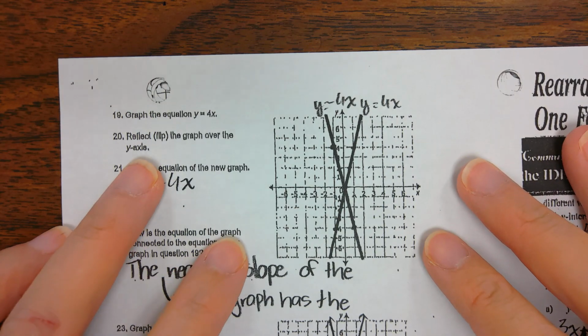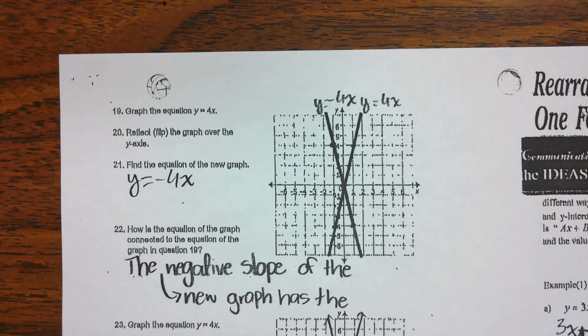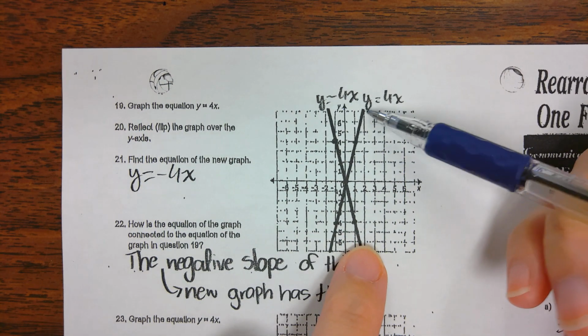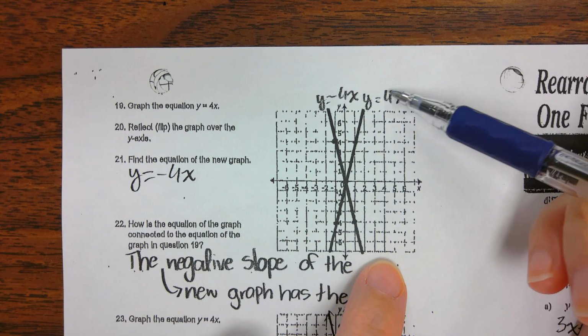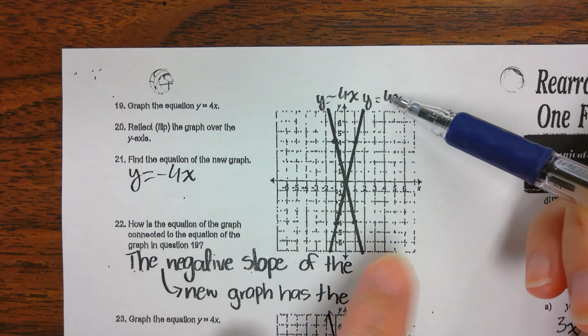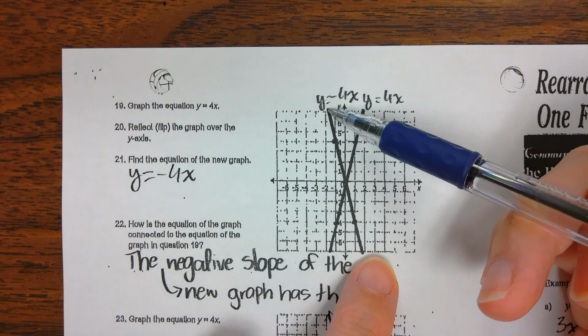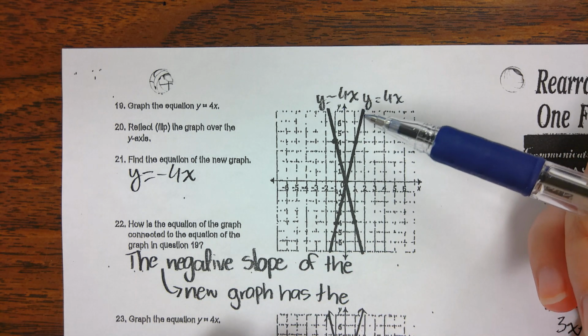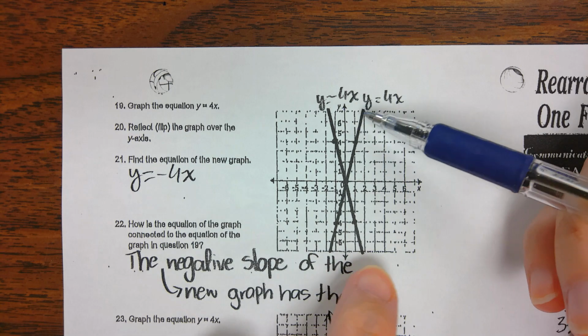This one right here, flip. If you flip it over the y-axis, the only thing that changes is your slope. It goes from the positive side to the negative side. How's the steepness? Same steepness. Right?